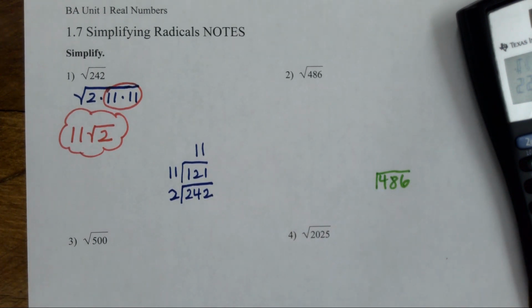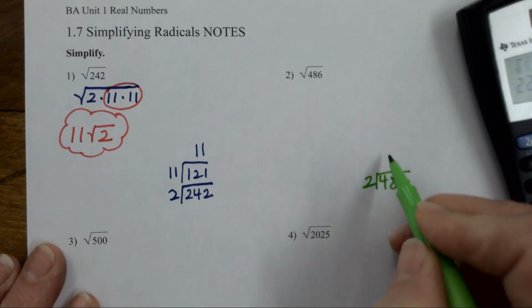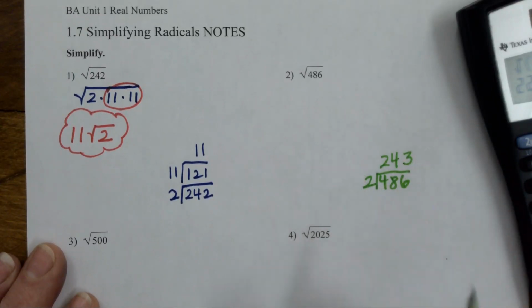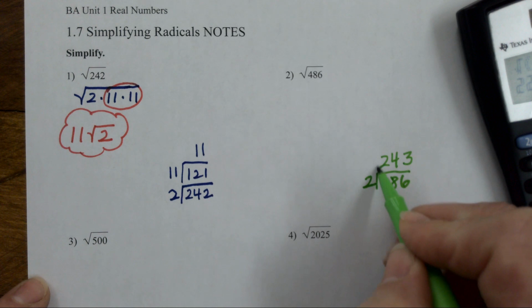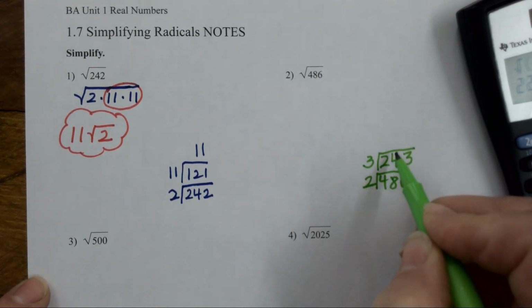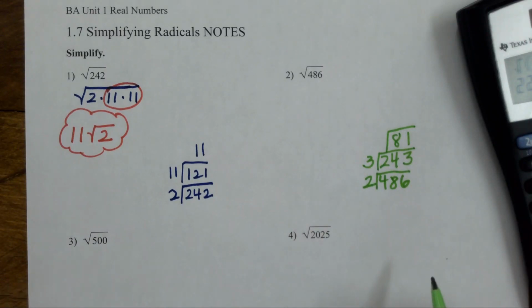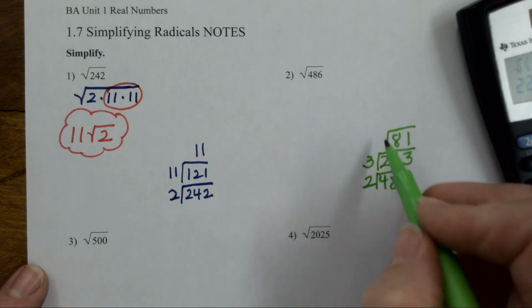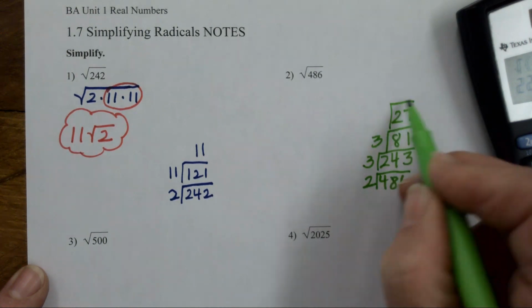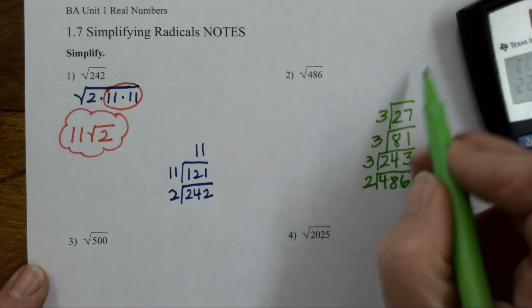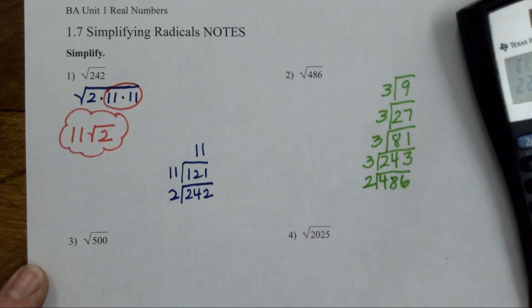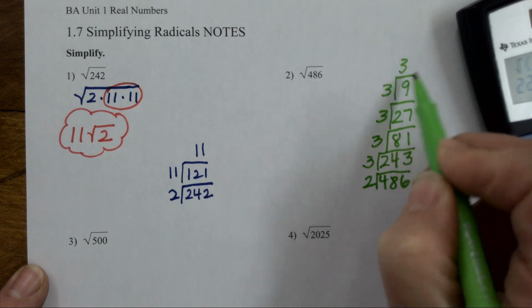Divided by 2. 243. Okay. Try 2 again. No. Try 3. 81. Great. Okay, 81. So try 3 again. I keep trying until 3 doesn't work anymore. 27. Does 3 work again? Yep, okay. Try 3 again. 9. Try 3 again. 3. Am I down to a prime number? That's when I stop.